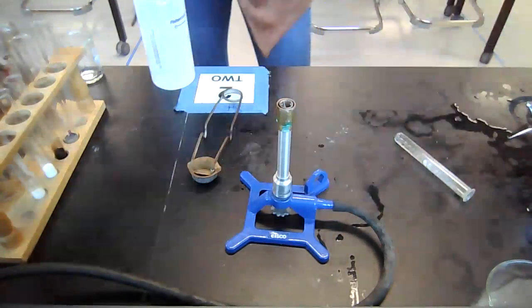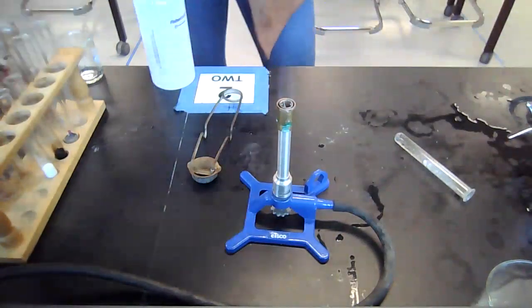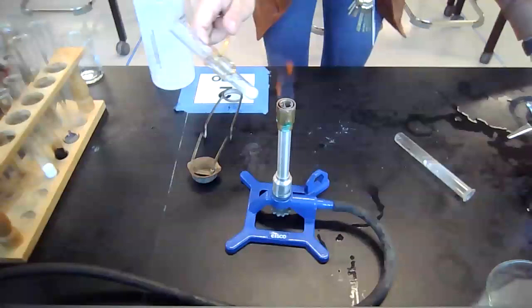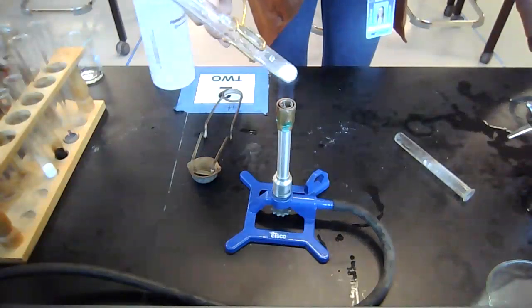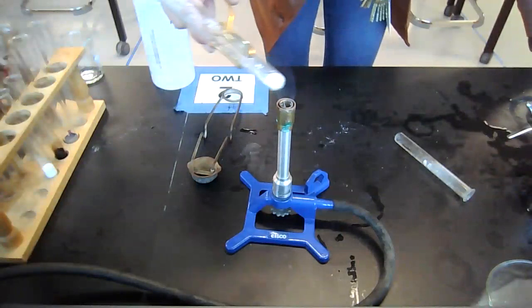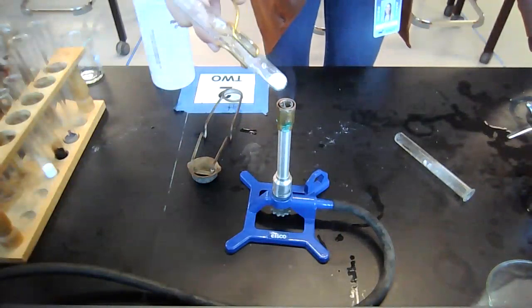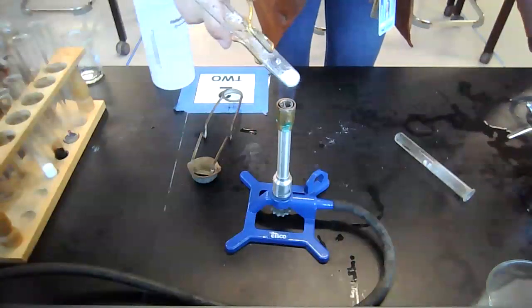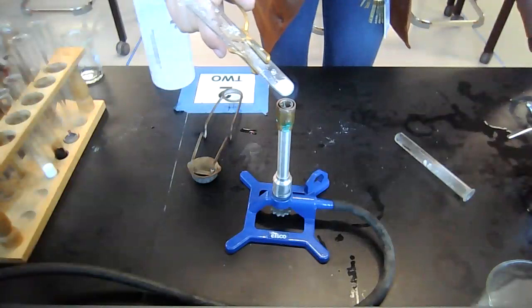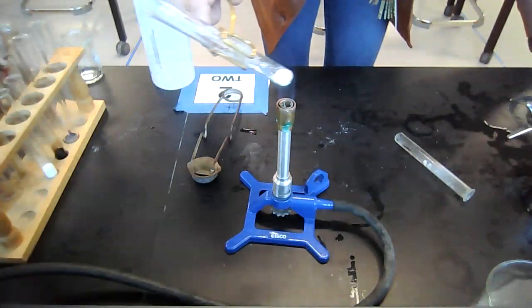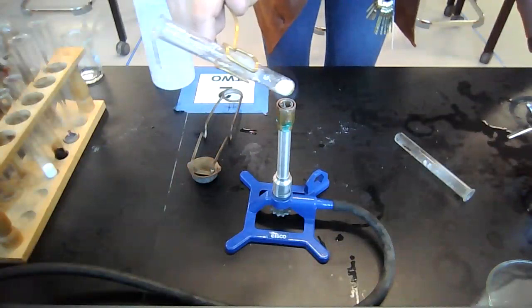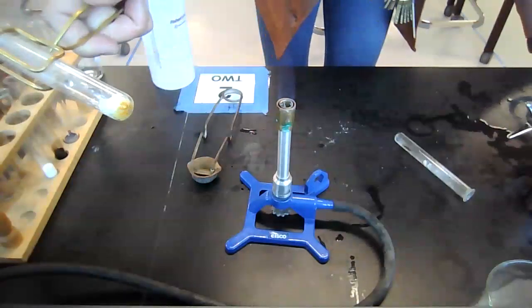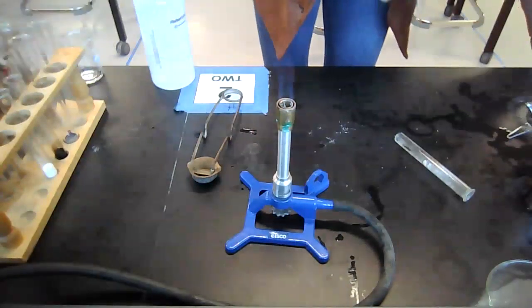And do our next one. So our next one is sugar. So this is going to be glucose. We're starting at 522. So obviously taking a little longer on this one, but it is starting to turn to a liquid now at 537. So you can see the bottom is starting to liquefy. So I'm going to stop it now.